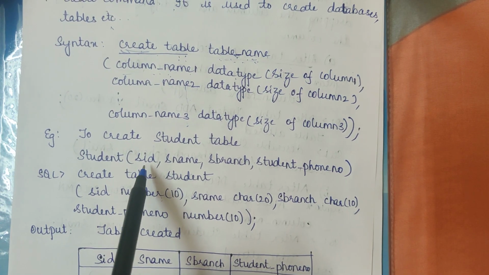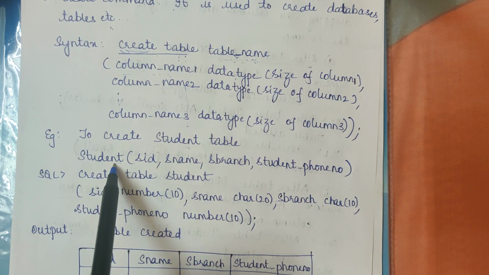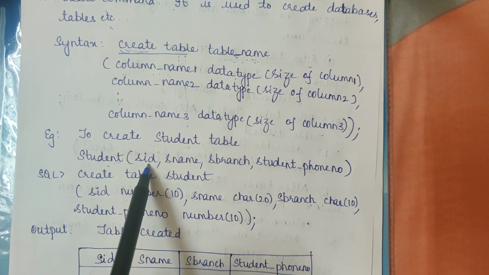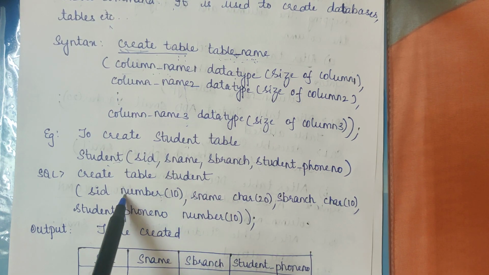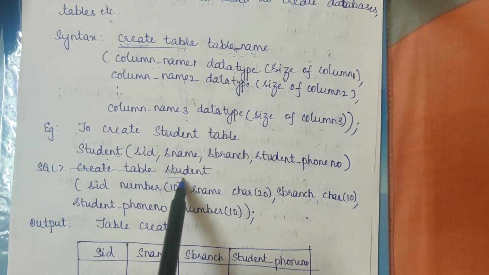So here my requirement is to create a student table. So the schema is as follows. The student table should consist of the columns SID, SNAME, branch, student phone number. So the syntax is: create table is a keyword, and the name of the table is student.